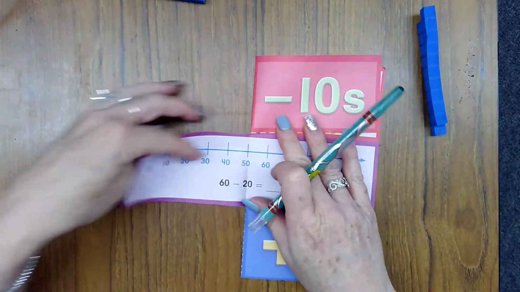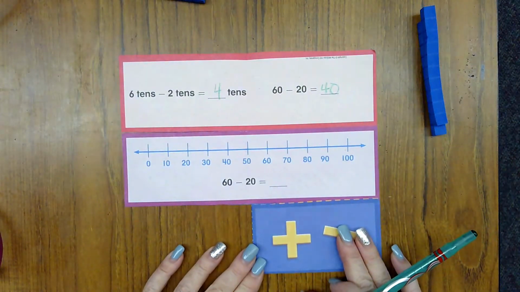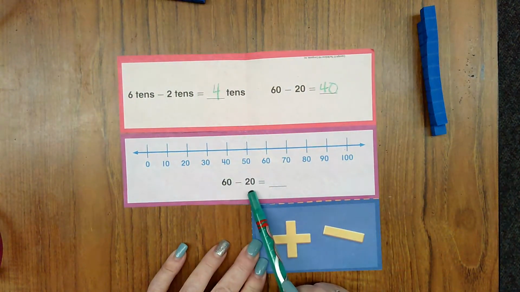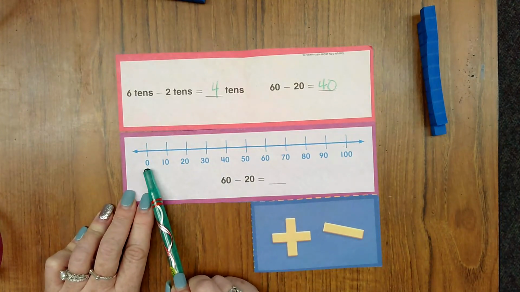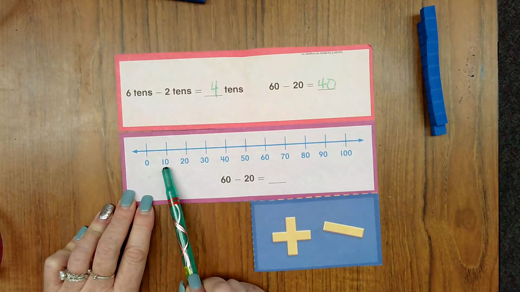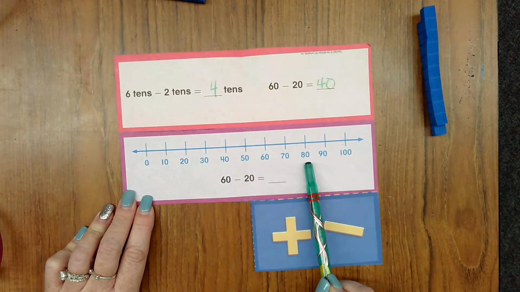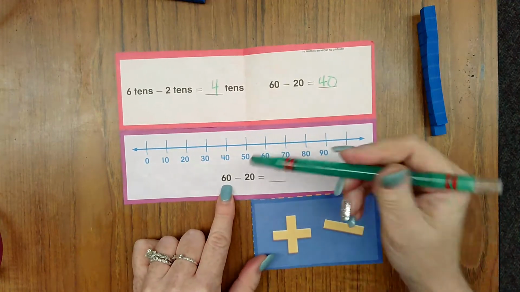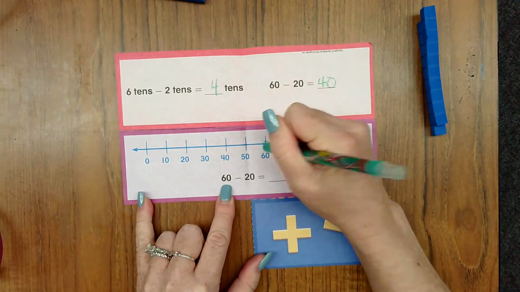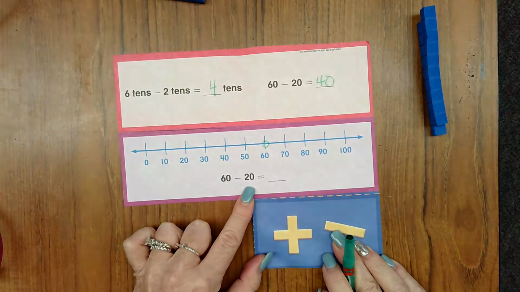Let's see, a number line. We can do the same problem on a number line. 60 minus 20. Ooh, look at this number line. This number line counts by tens. Did you notice that? It starts at 0 and it says 10, 20, 30, 40, 50, 60, 70, 80, 90, 100. So if I start at 60 right here and I take away 20.